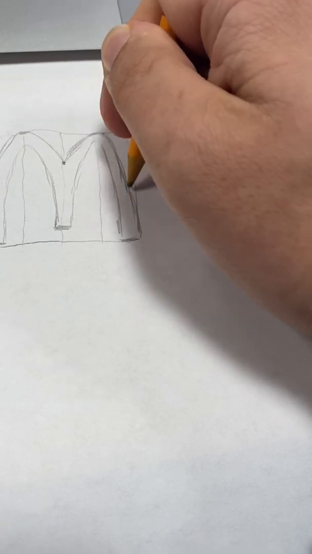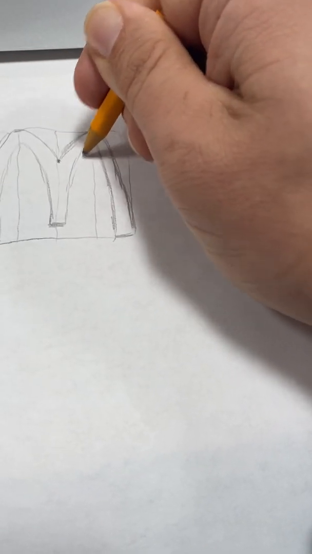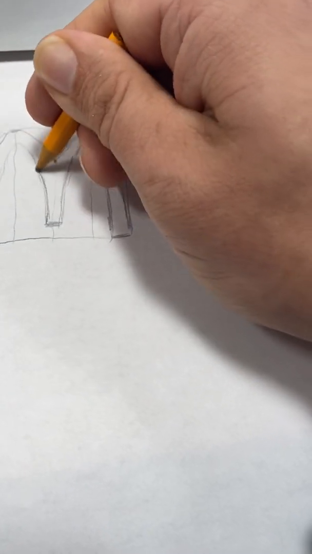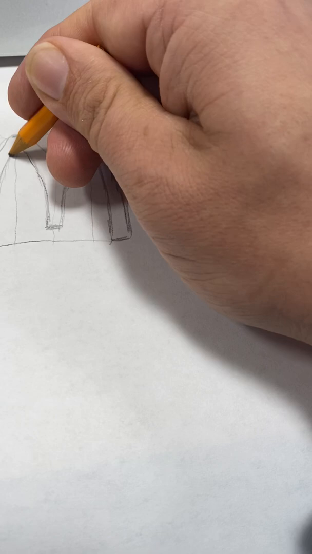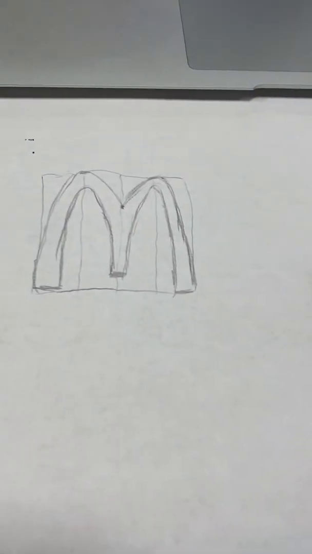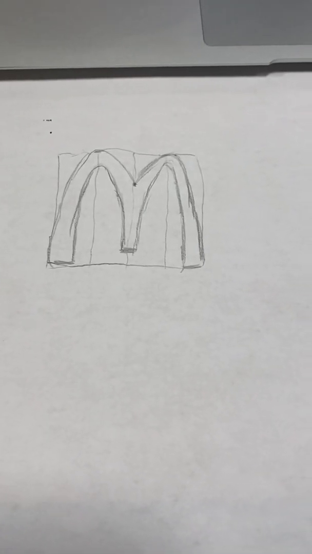I might kind of go over it and help define those lines that I like, correct the parts that I don't like so much, try to round out those curves. Okay, so there I've got a fairly decent study of the McDonald's arch.